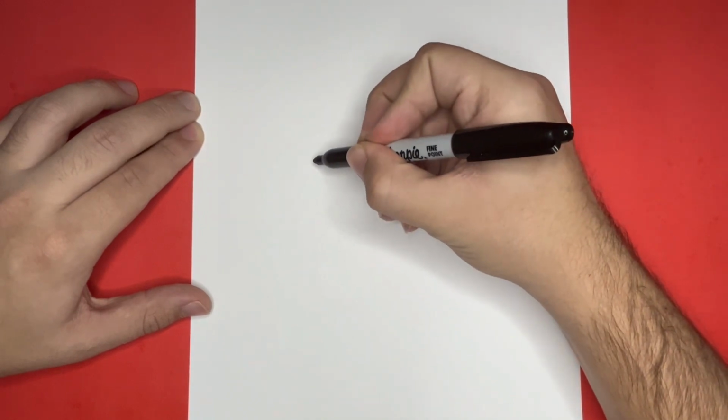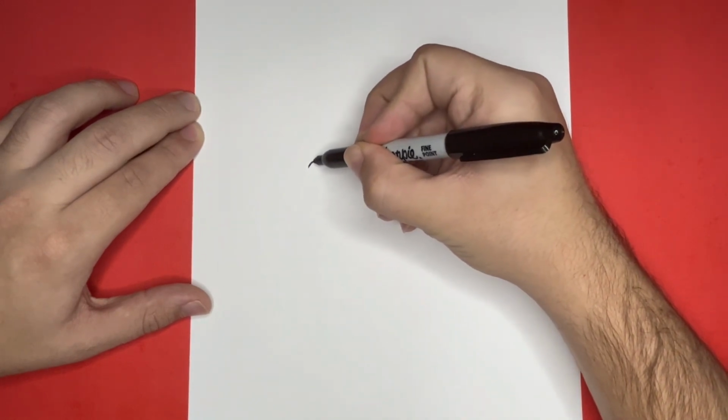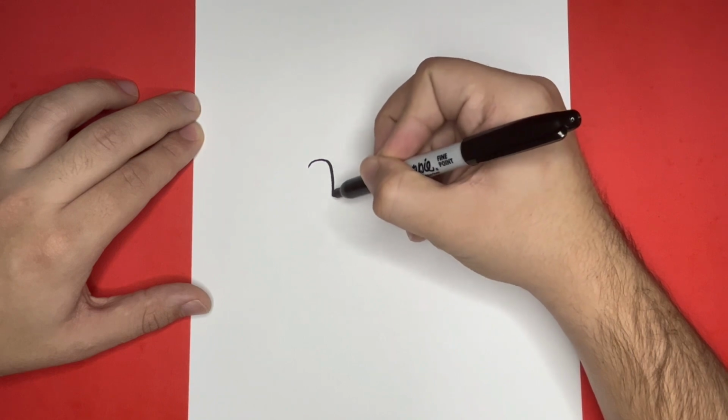So for the first step, let's begin by drawing two big circular shapes for the eyes. One on the left and one on the right hand side of the page.